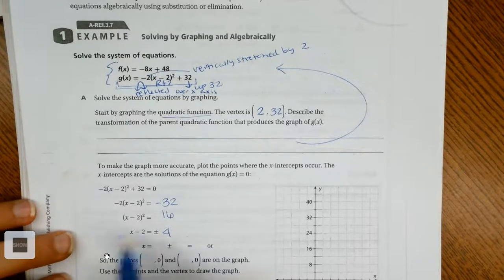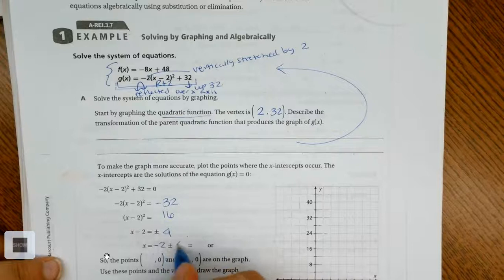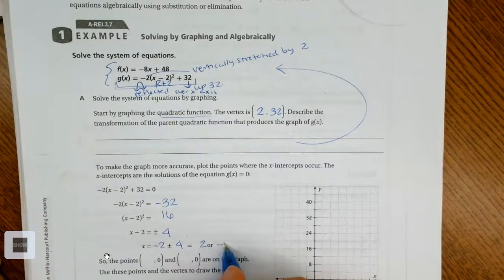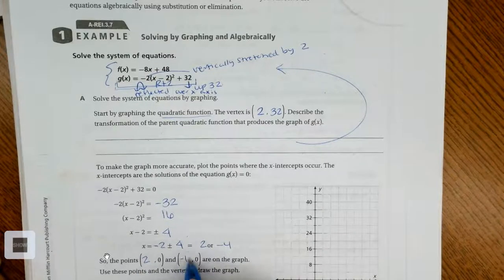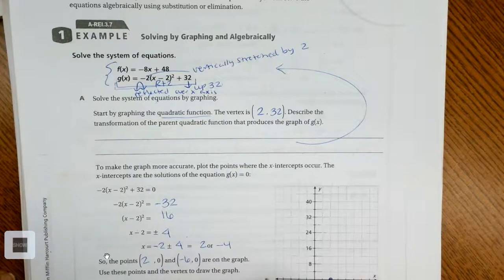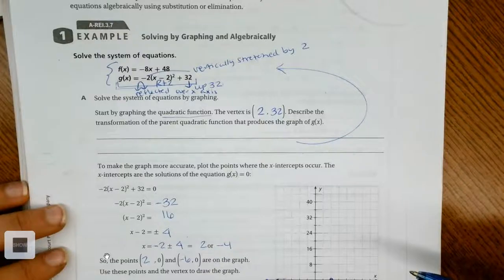Negative 2 plus or minus 4. So negative 2 plus 4 is 2, and negative 2 minus 4 is negative 6. So we have 2 and negative 6. So 2, 0, negative 1, 2, 3, 4, 5, 6. Okay. Our vertex was 2, 32.